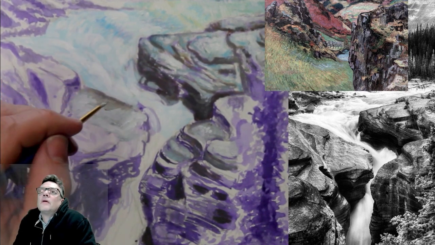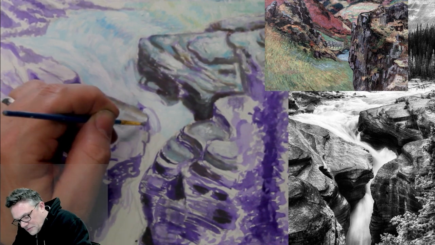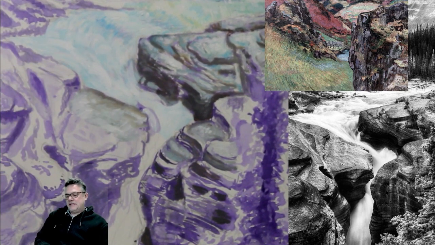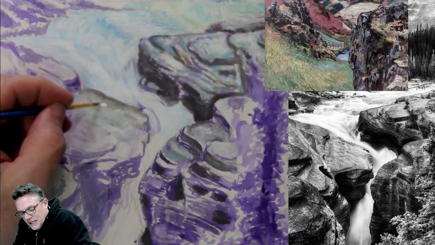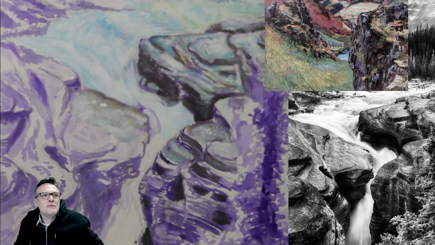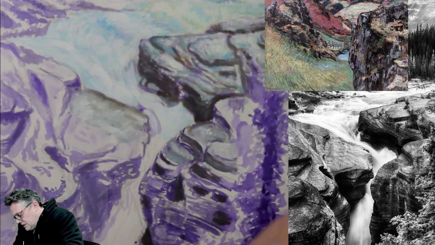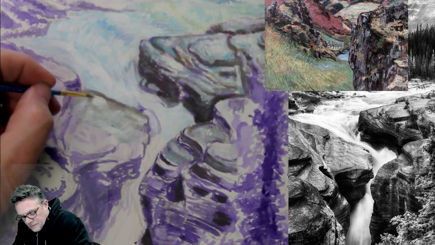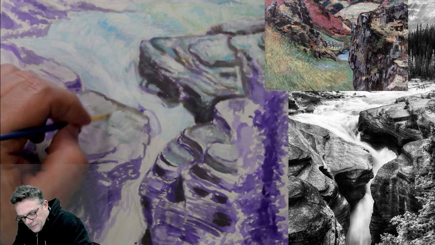Now I slowed this down a little bit more because a couple of people said they wish the video would slow down sometimes so they could see how I do the brushwork on here. So I've slowed it down a lot. And so you can see how I gradually build up the surfaces of the picture or the rocks here.